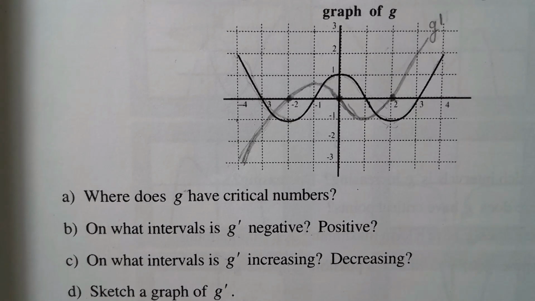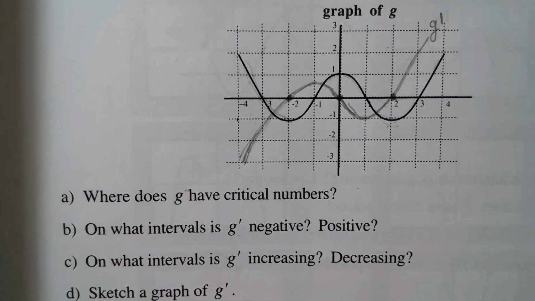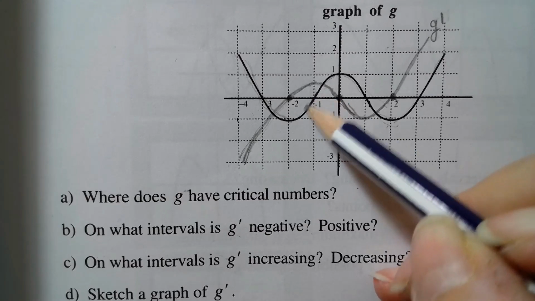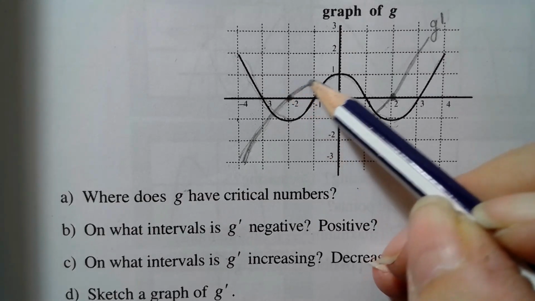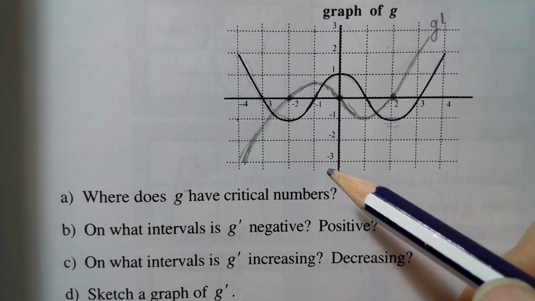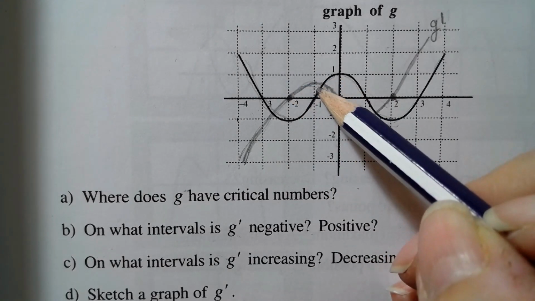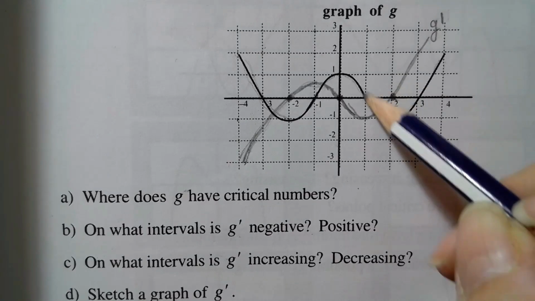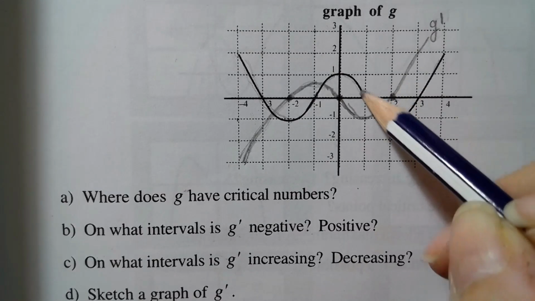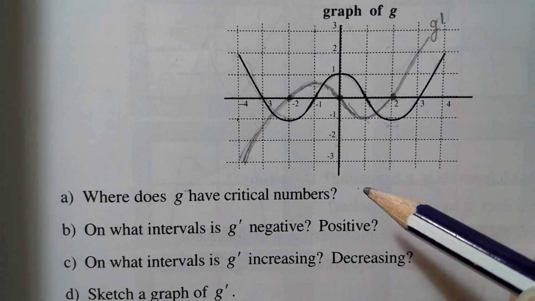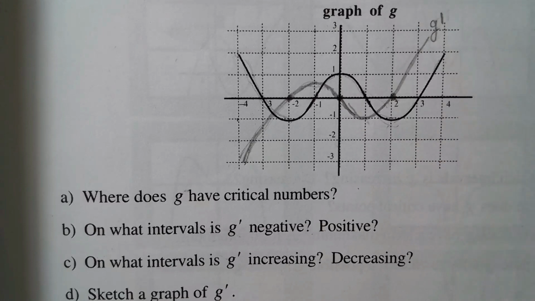By the way, if I look right here at -1, it looks like the slope of the tangent line is the most positive, and what's that referring to? A local maximum on the graph of G prime. Over here I've got the steepest negative tangent line slope, so that refers to a local or relative minimum on the graph of G prime. So I hope that helps.